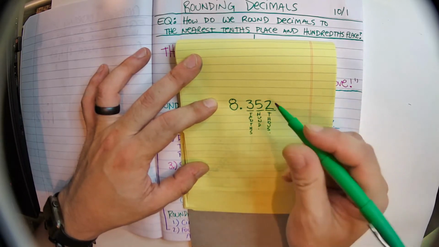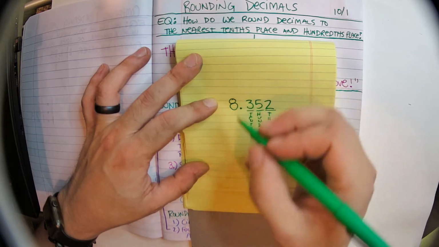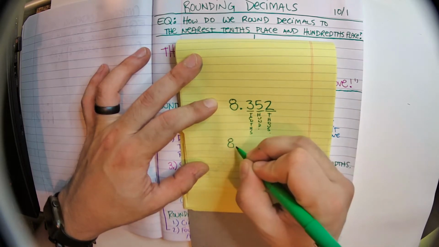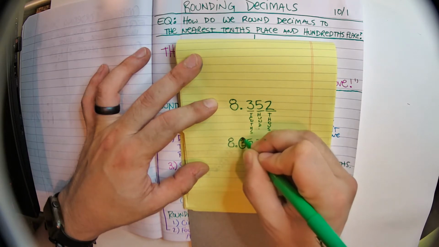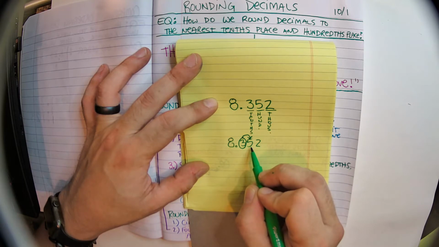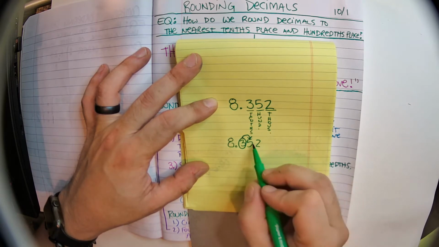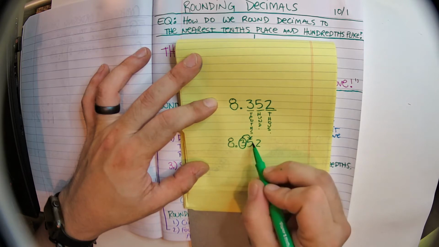So if I wanted to round 8 and 352 thousandths to the nearest tenth, what I would do is I would circle the tenth, draw an arrow next door. All right, the 5 becomes the boss. Remember, everything to the right is the boss, but the one next door tells the 3, or the circled number, what to do.